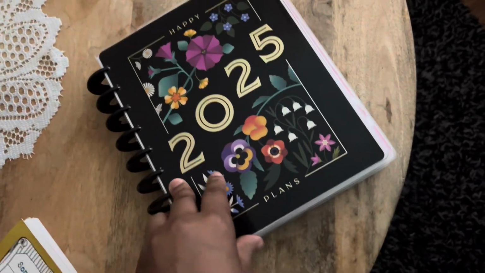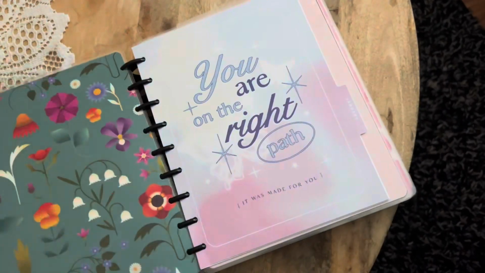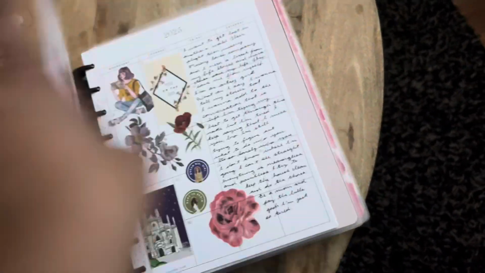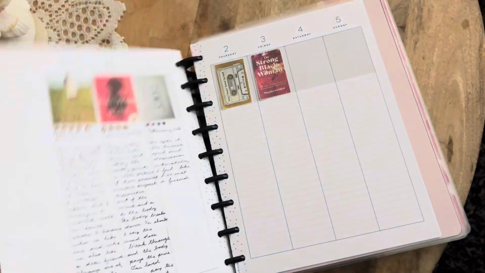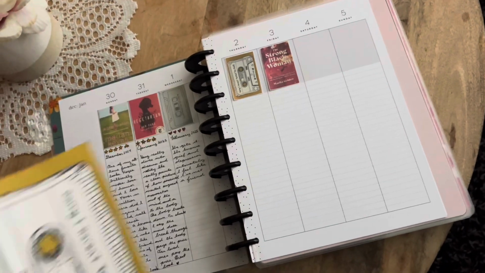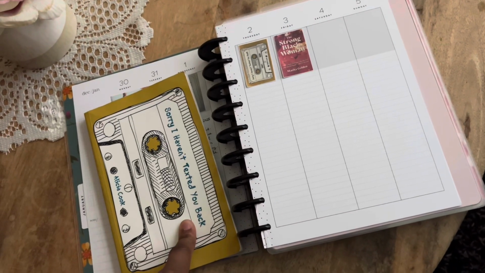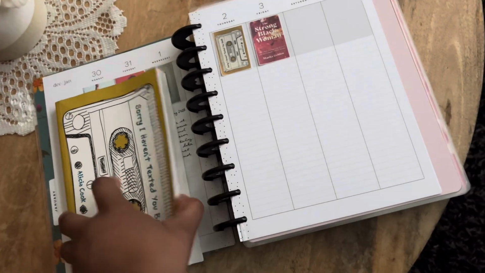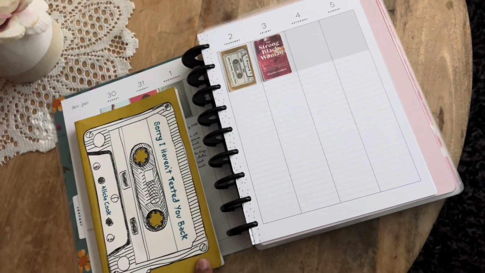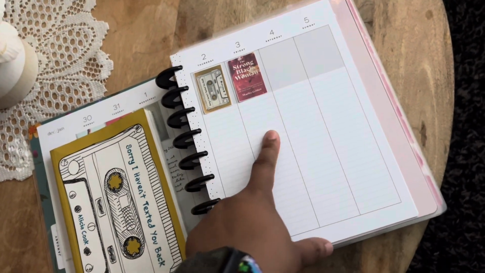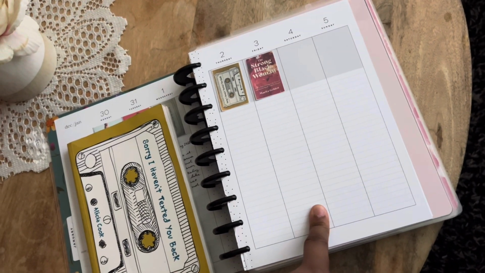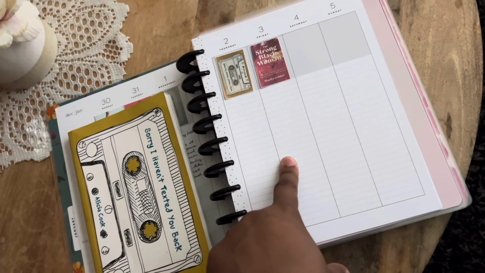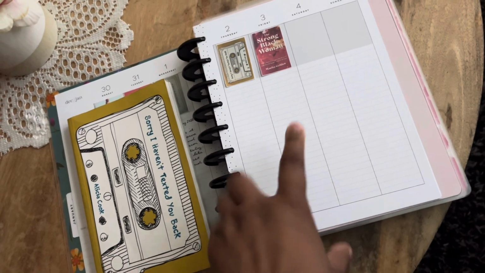Another thing that I have decided to add back that I forgot to mention last time was my reading journal section. So it's April 2nd. This was my March book, but I am almost done. If I can just hurry up and finish this, I can be on time to start my book for the month of April.